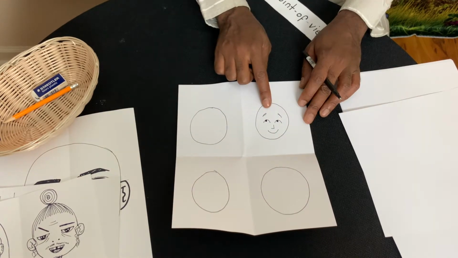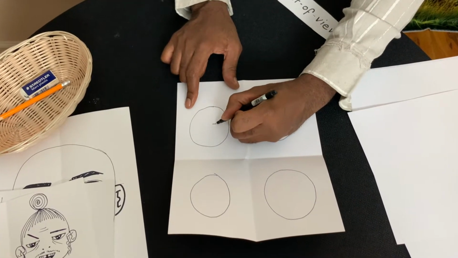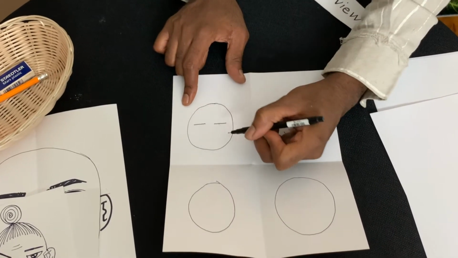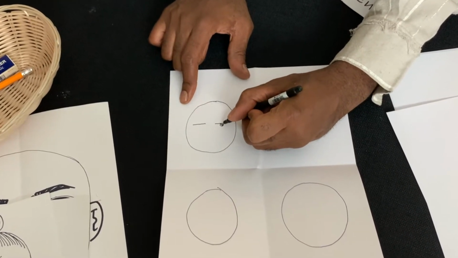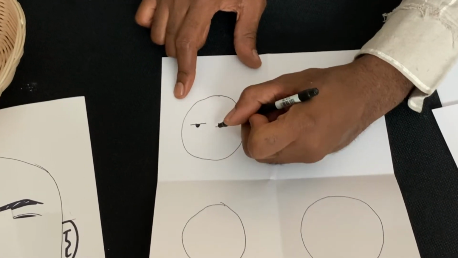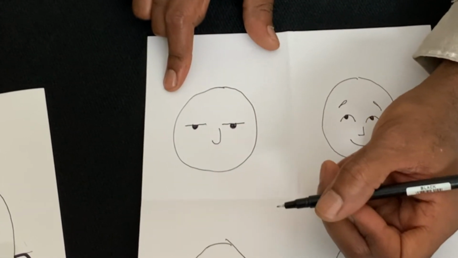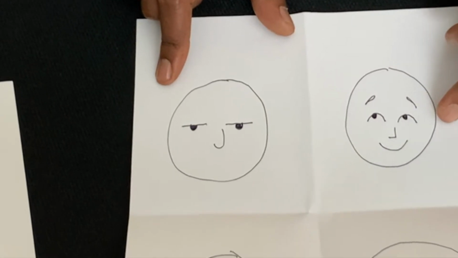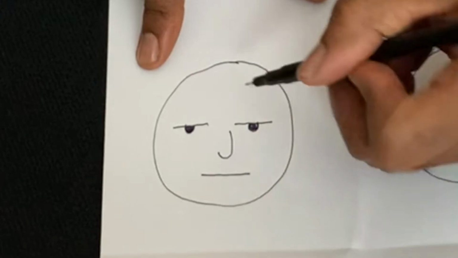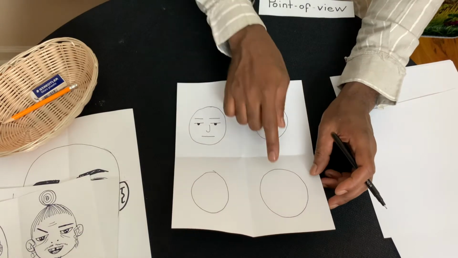Now that I have someone happy, I want to show a different personality trait. So on this one, I'm going to do 2 lines, put my dots underneath them. Maybe this time I'll draw a J-shaped nose. Now I want to show the difference of personality. This one's happy, maybe this one will be bored. So I'll just put a straight line and straight eyebrows. Let's do another one.